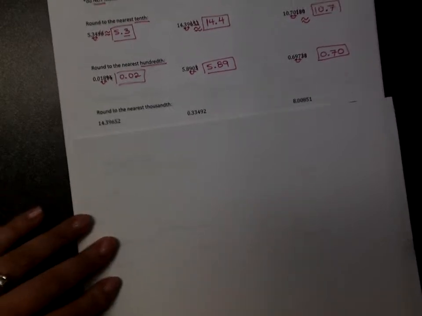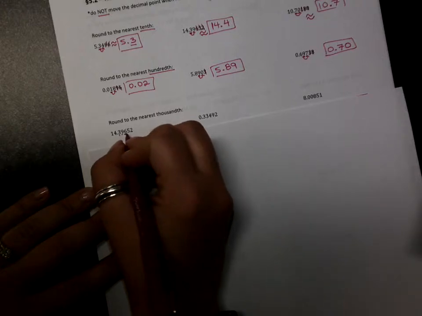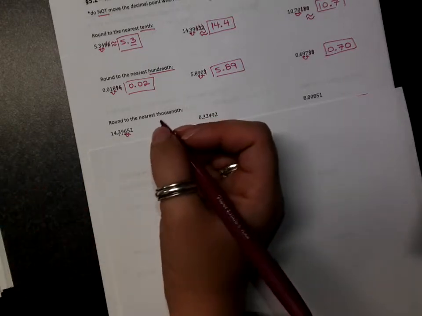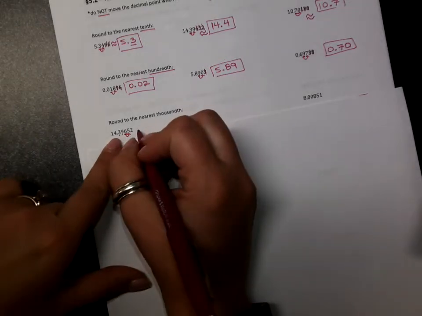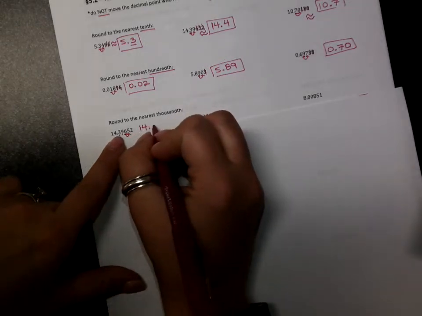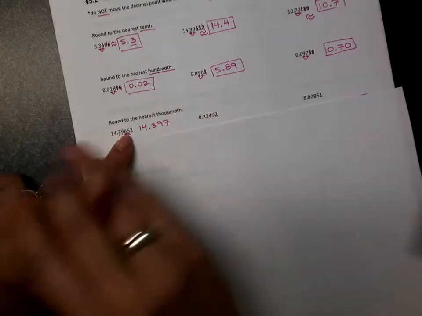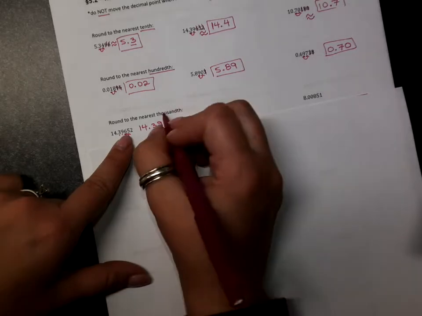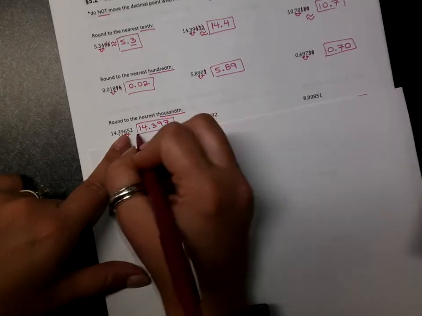For thousandth, that's the third decimal place. 1, 2, 3, look immediately to the right. That would be the 5. The 5 tells me to round the 6 up. Everything else stays the same, 14.39. The 6 is going to become a 7, and I stop there, so thousandth is 3. And I should have 1, 2, 3 decimal places in my answer.